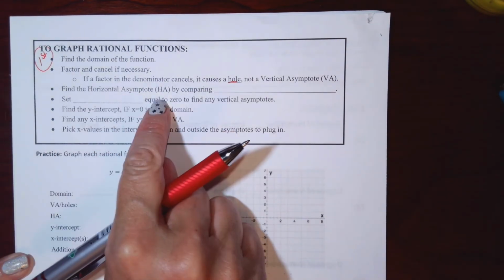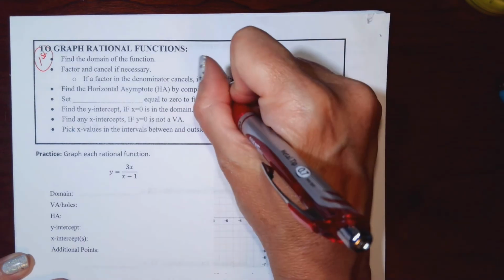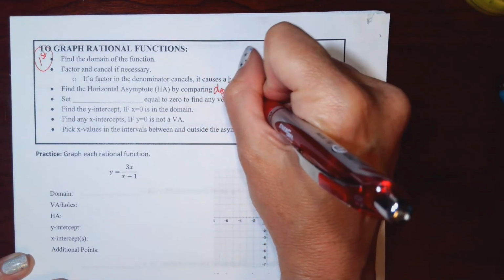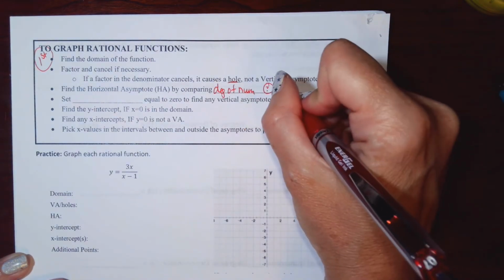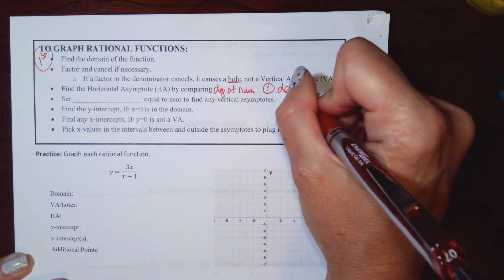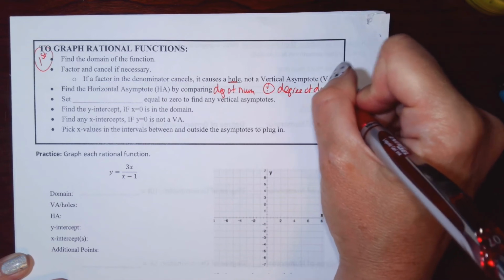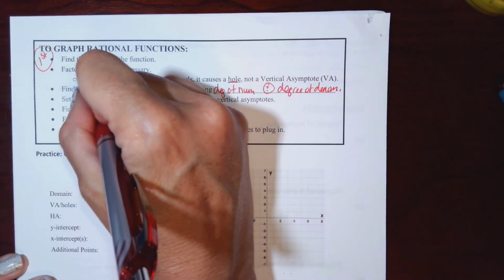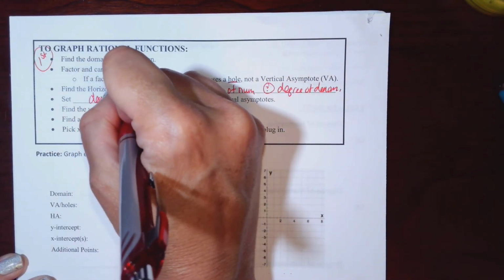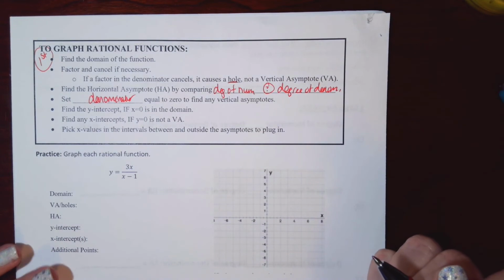Find the horizontal asymptote by comparing the degree of the numerator to the degree of the denominator. Then set your denominator equal to 0 to find any vertical asymptotes.